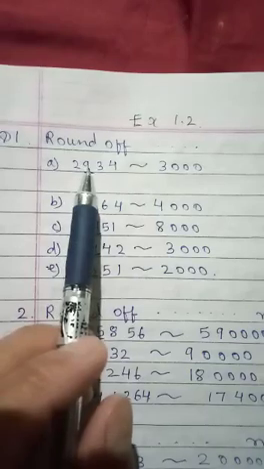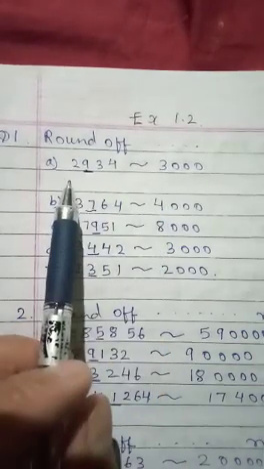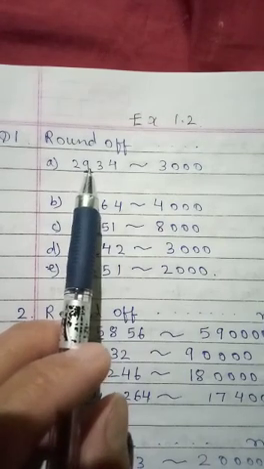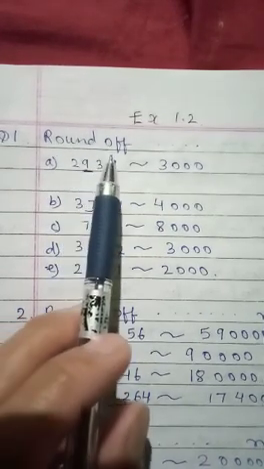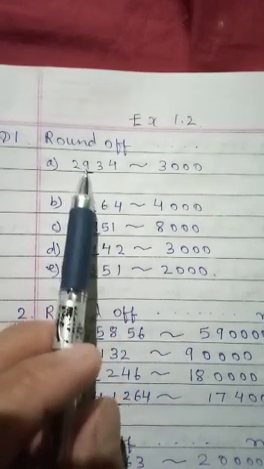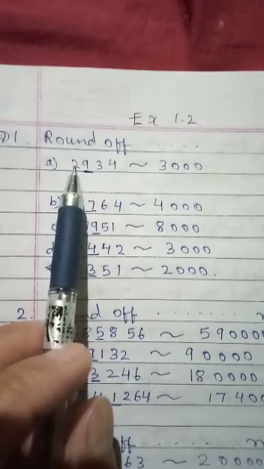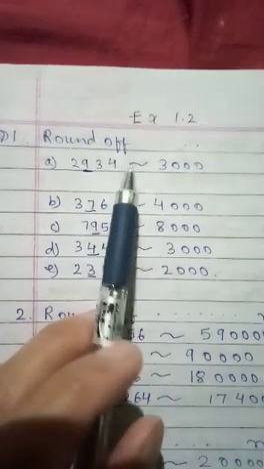Look at the hundreds place, 9. Is it more than 5 or less than 5? It is more, right? 9 is greater than 5. So that means all these 3 will become 0. Then we have to add 1 to 2. So it will become 3. This is the approximate sign.